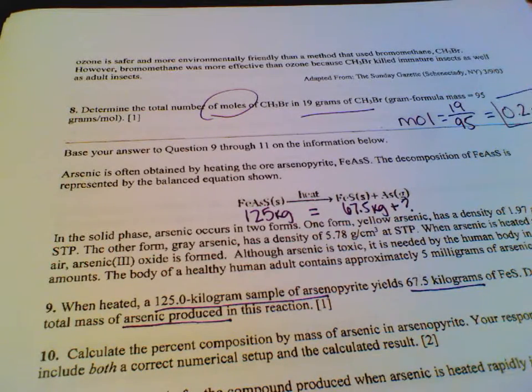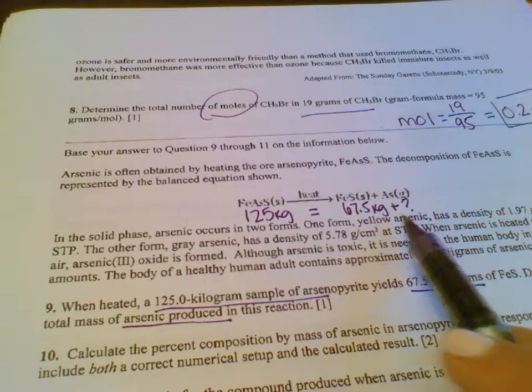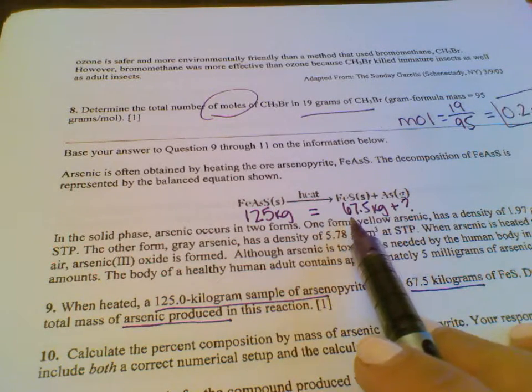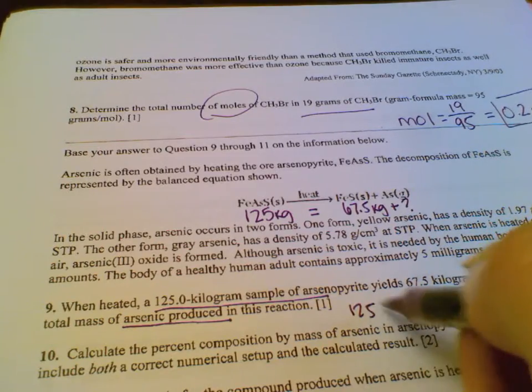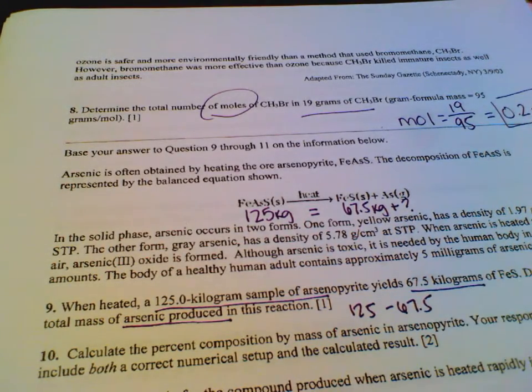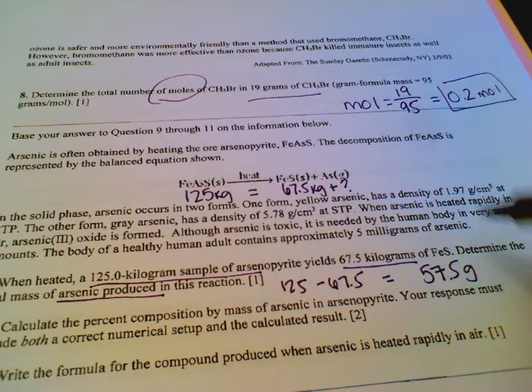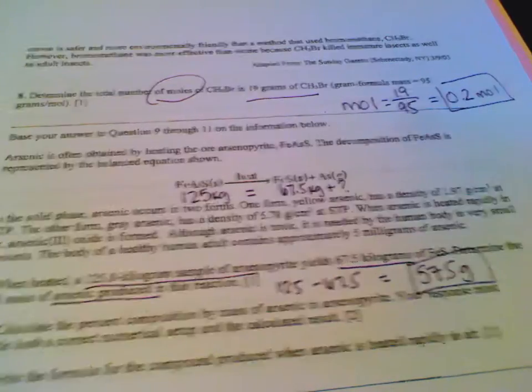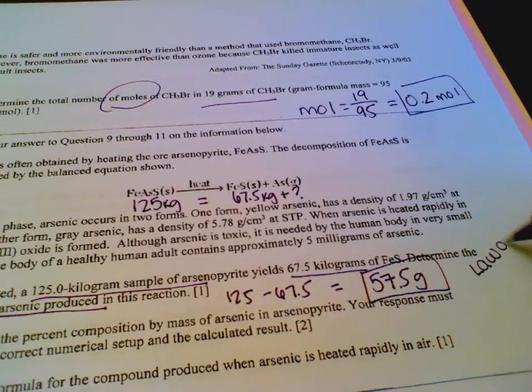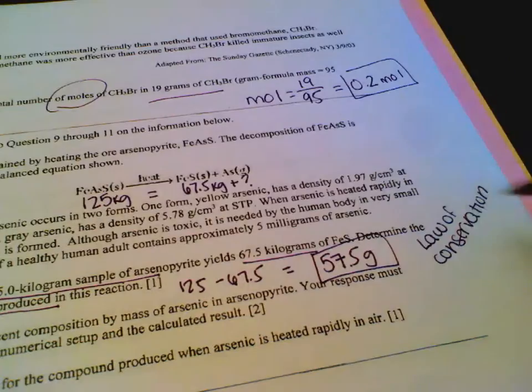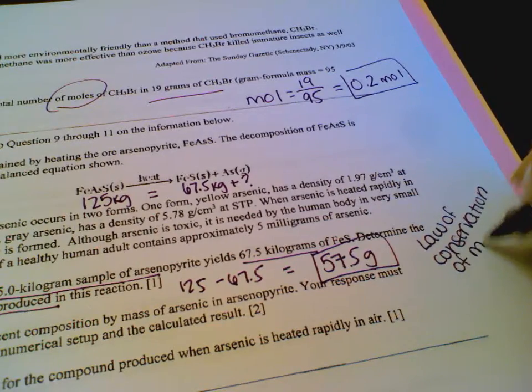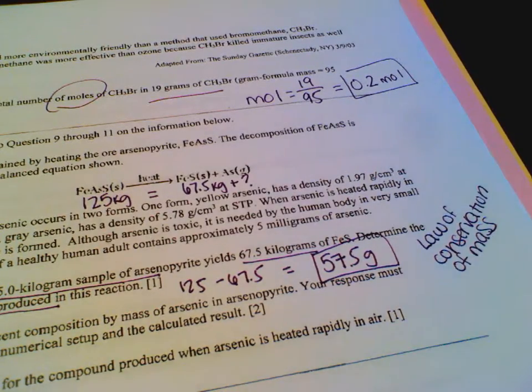So let's just solve for that question mark, basically. From 125, subtract 67.5. 125 minus 67.5, and I'm going to get 57.5 kilograms. Again, if you're going to explain this, this is the law of conservation of mass. I cannot create or destroy mass. So what I start with, I have to end with.